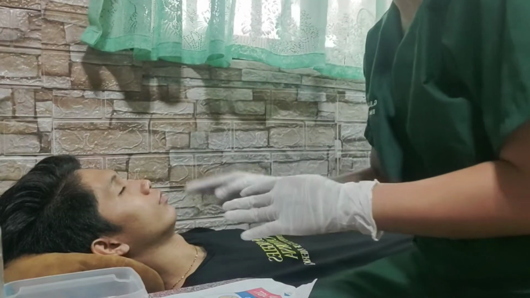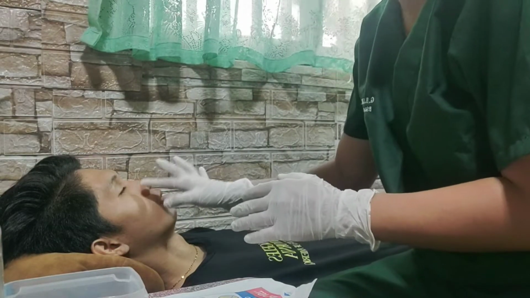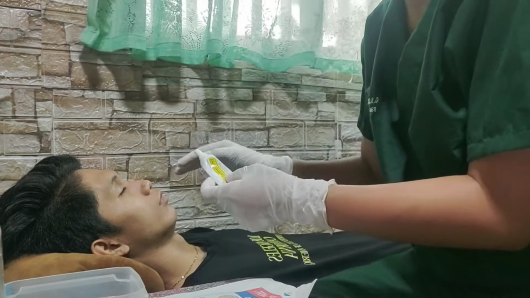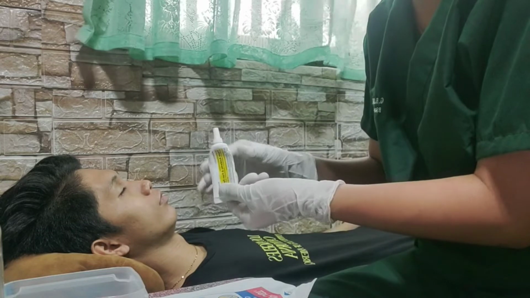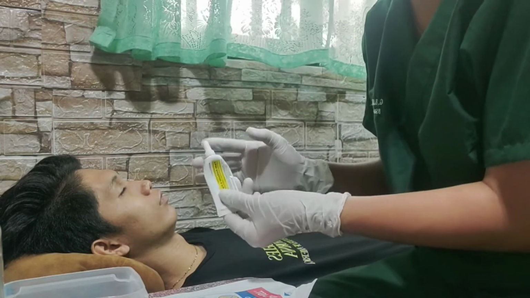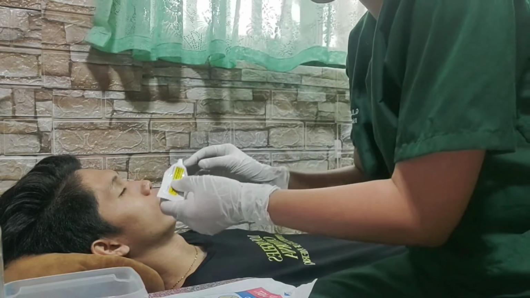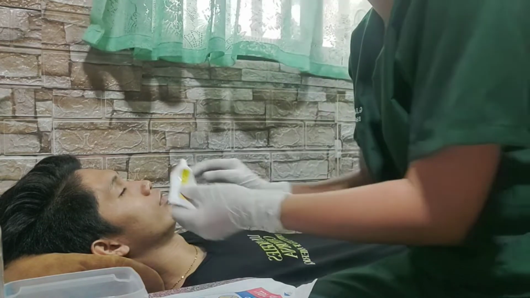Next, gently pull down with one finger the lower eyelid, then apply the lubricating ointment. So, let's assume this is a lubricating ointment. And make sure you discard the first bead and apply 2 centimeters in the lower conjunctival sac.